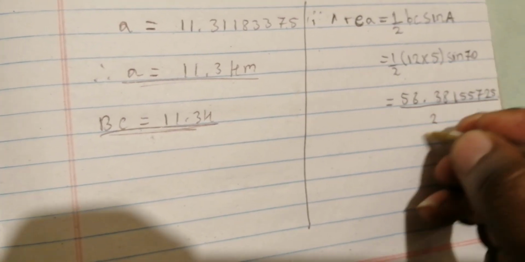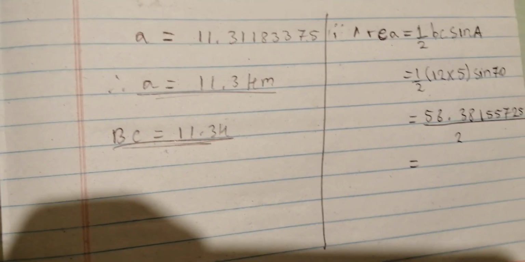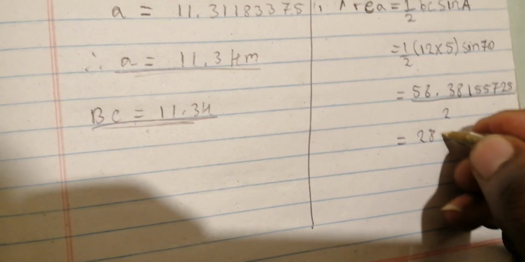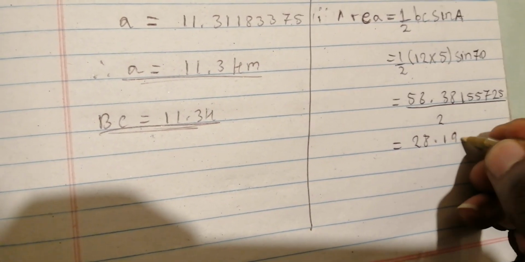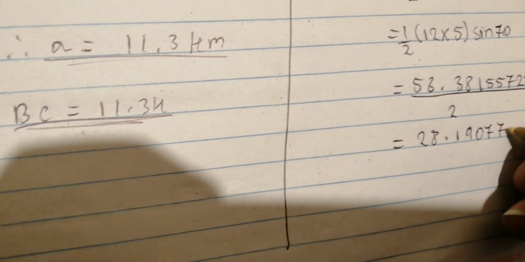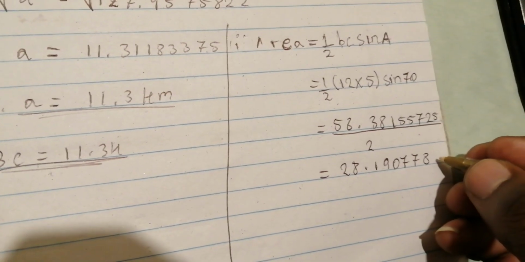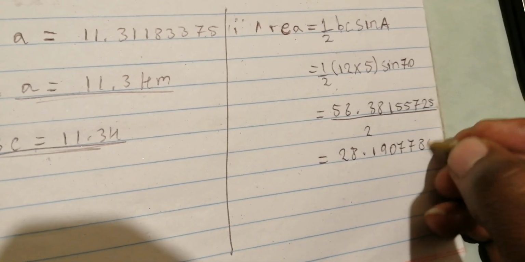Don't forget about this 2. This divided by 2 will give us 28.19077862.